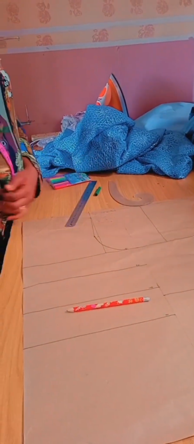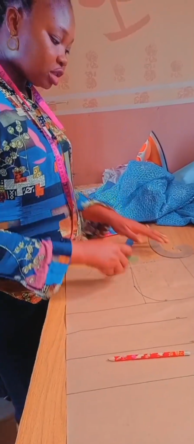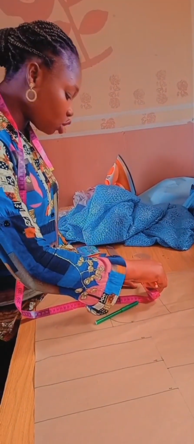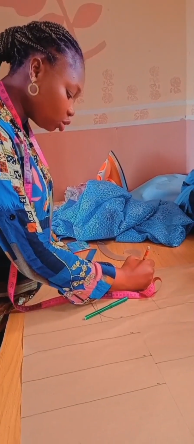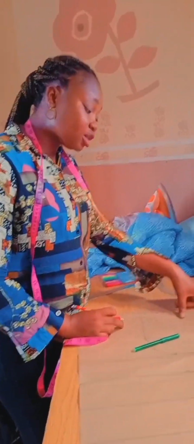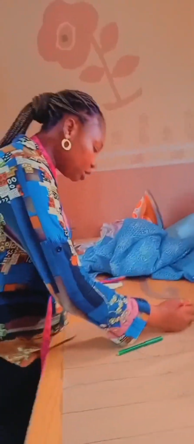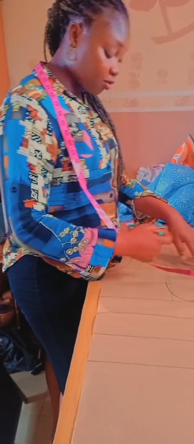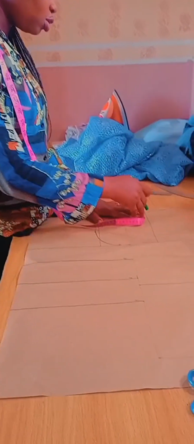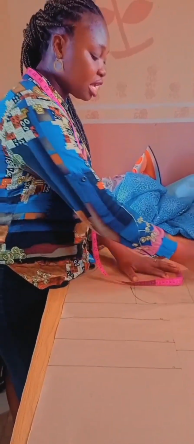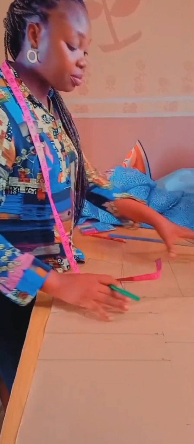So for the back, first of all, the shoulder slope for the back, you just come down by 1 inch, not 1.5, please. For the front is 1.5, and for the back is 1 inch. So you draw the straight line in 1 inch instead of 1.5 for the front. So I mark my 1 inch here, then I connect it to the neck. So that is the back shoulder slope.